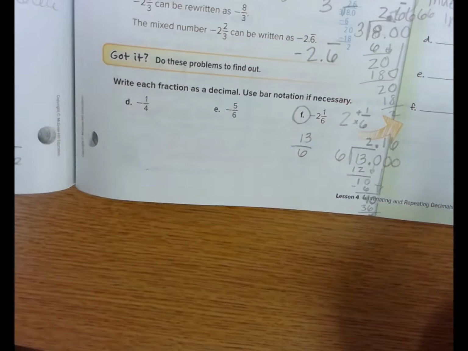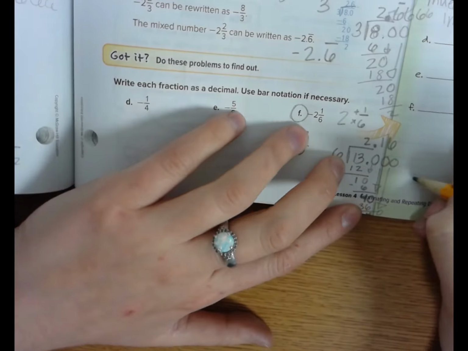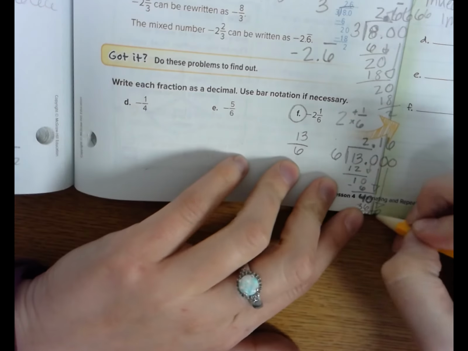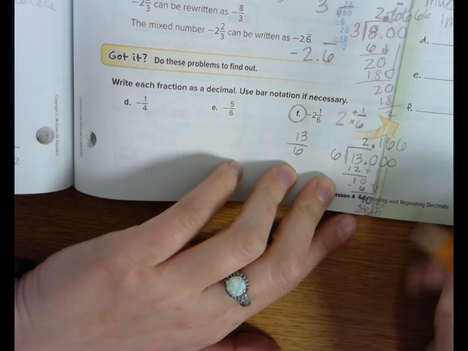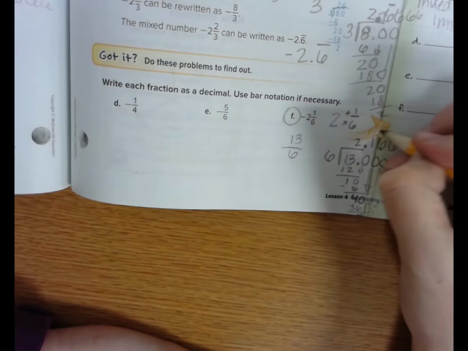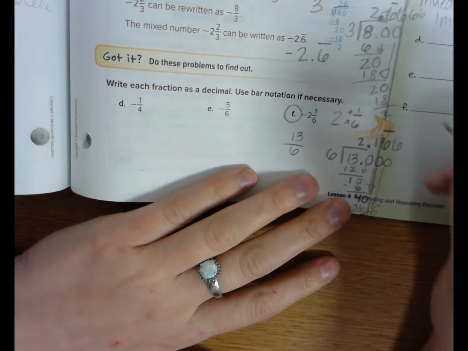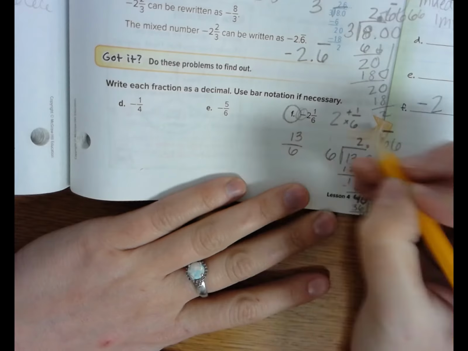Sorry, I'm at the end of the page. Pull down my 0, I'm still at 40. Okay, so if I had 40 this time and I have 40 this time, I'm still going to have to times 6 by 6 to get 36. I'm left with 4 remainder. So my repeating is the 6 part. So my answer has to be negative, because I had a negative here, don't forget it.